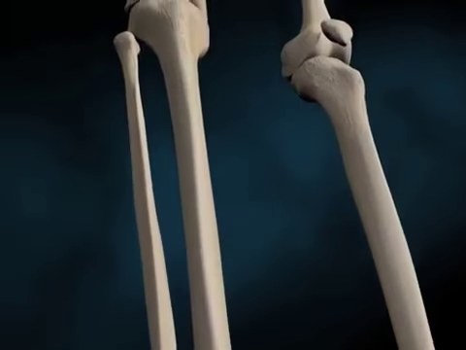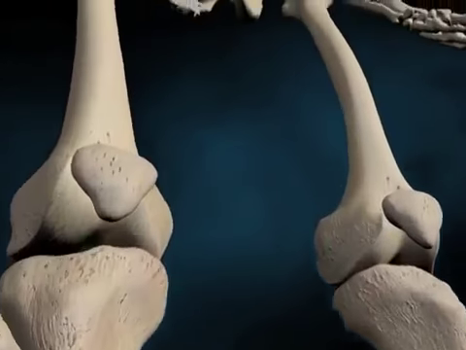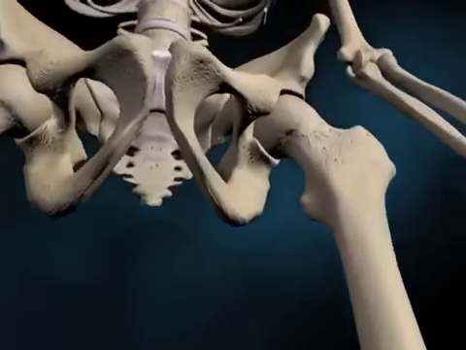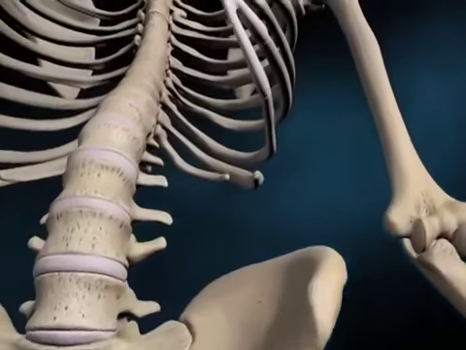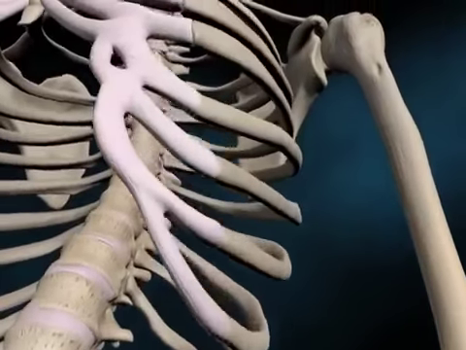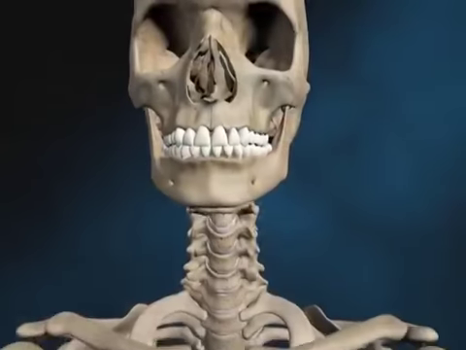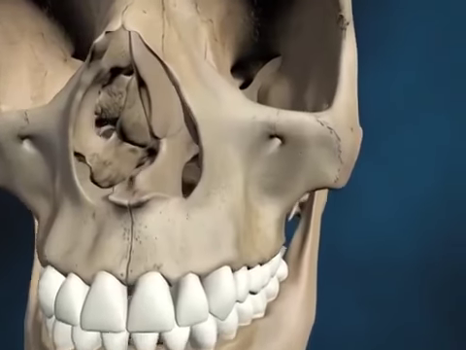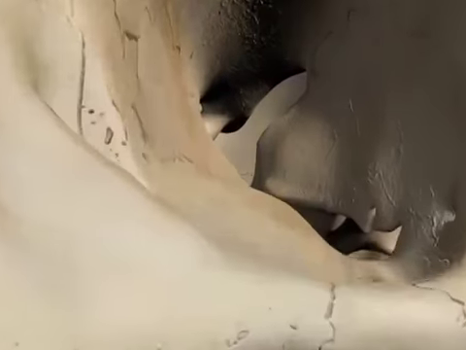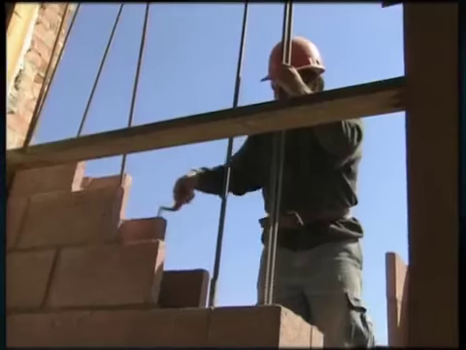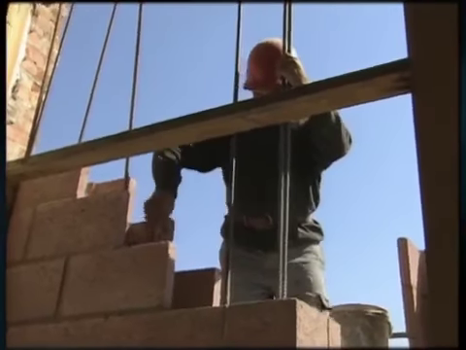Bone has been called the ultimate biomaterial: light, strong, capable of adapting to diverse functional demands. And if all that weren't enough, it is also able to repair itself. In large part, these impressive qualities can be attributed to the structure of bone, which some have compared to the reinforced concrete used to make buildings.